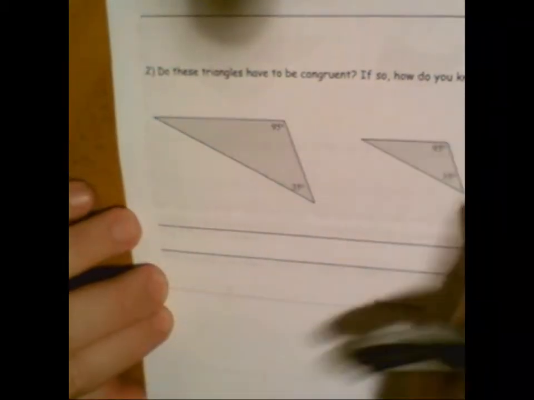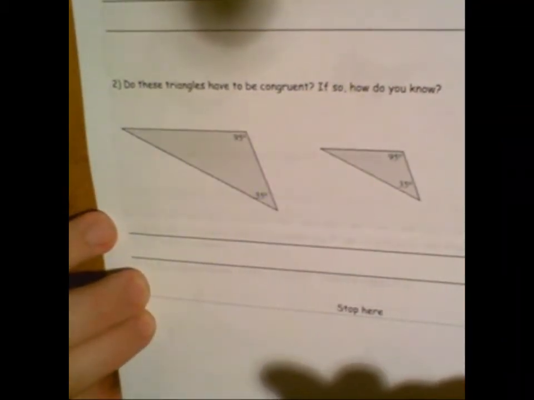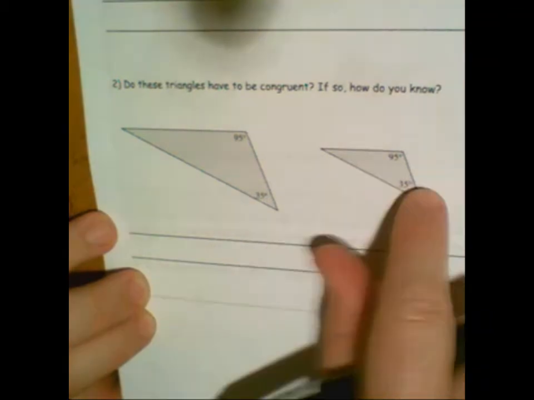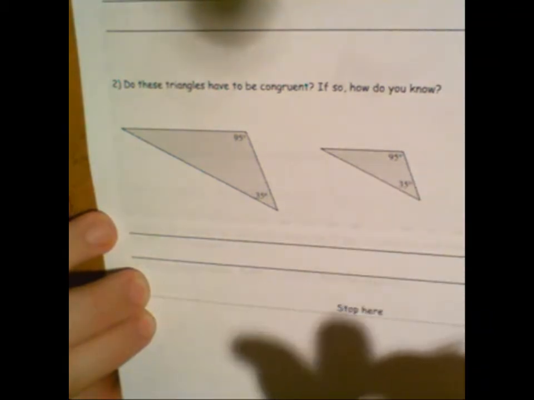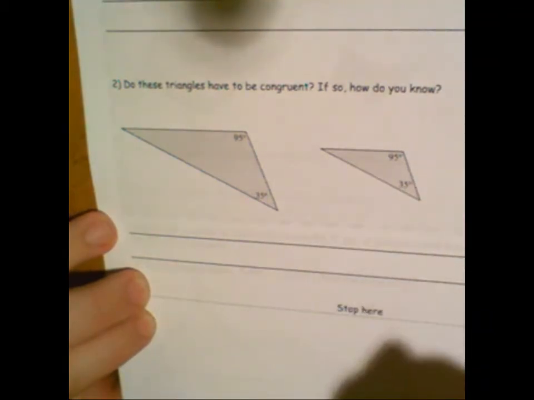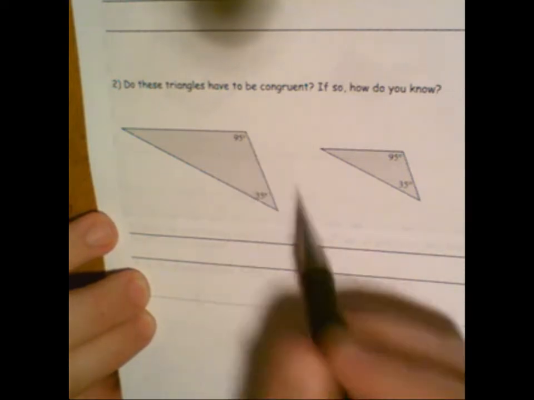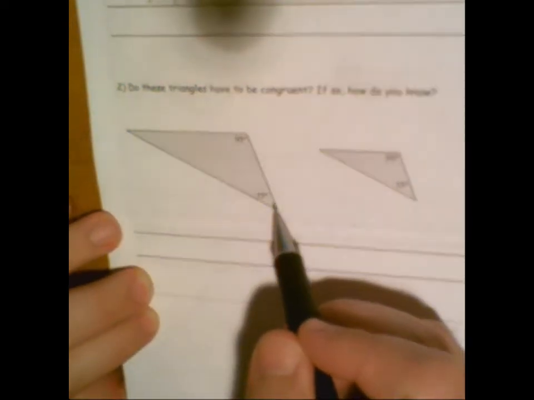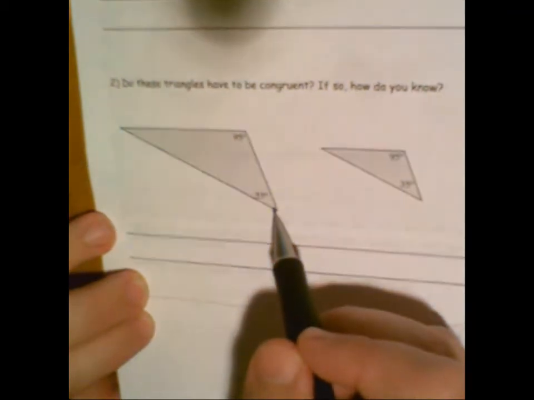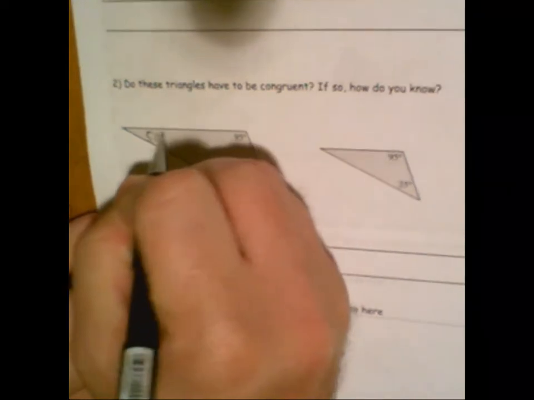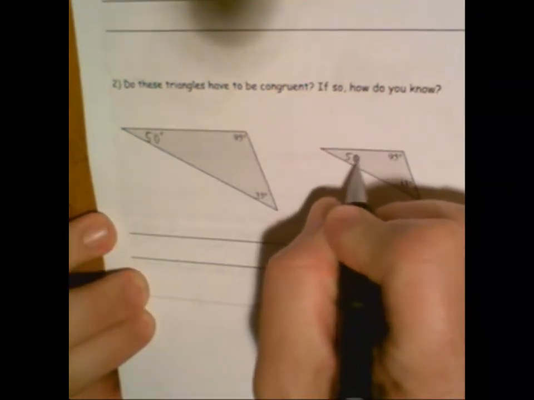Do these triangles have to be congruent? If so, how do you know? Well, they have two angles of one congruent to two angles of the other. The angles of a triangle have to add up to 180. 95 plus 35 is 130. That leaves 50 for here and 50 for here.